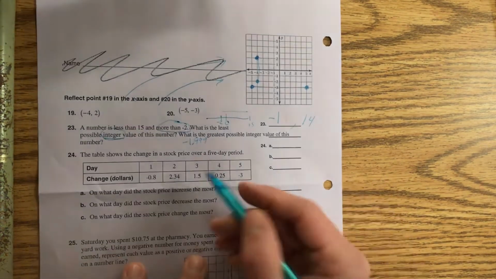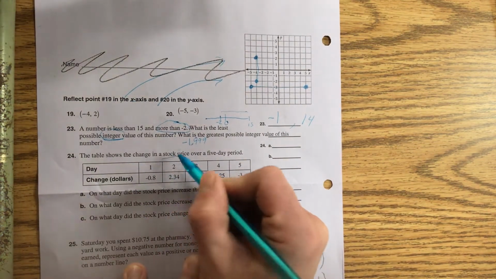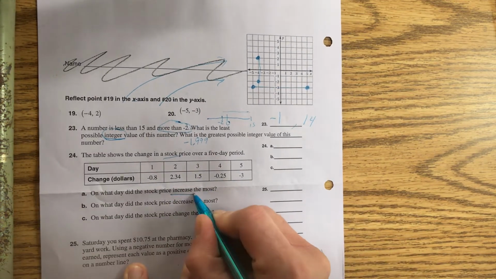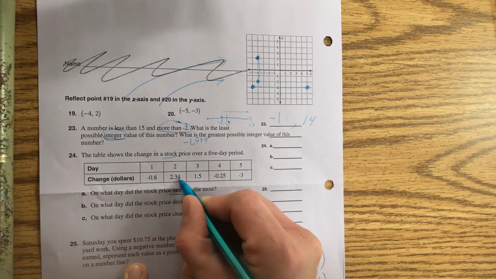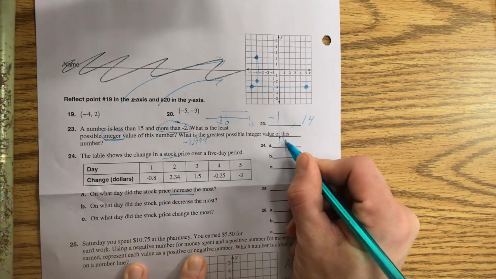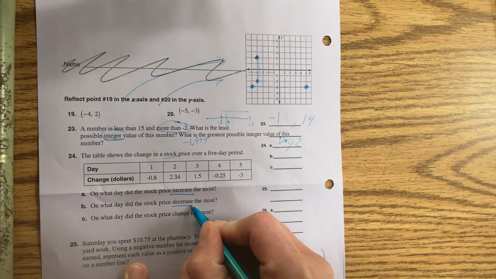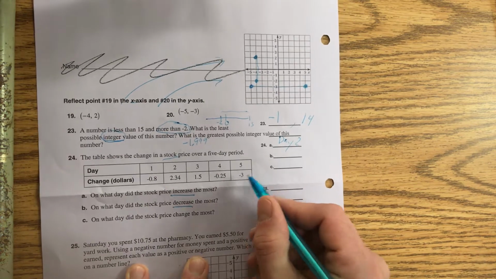Okay, so the change in prices. The table shows the change in a stock price over a 5-day period. On what day did the stock price increase the most? That means the highest positive number. That'd be right here, day 2. And on what day did the stock price decrease the most? That'd be the smallest negative number, the furthest away from 0.